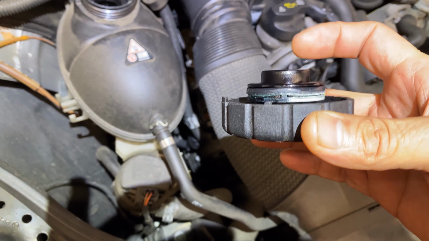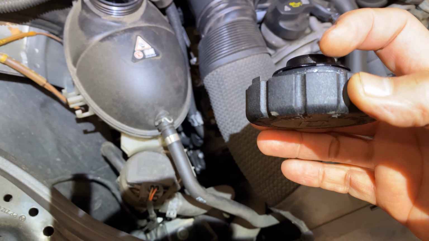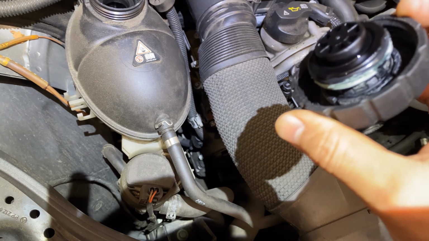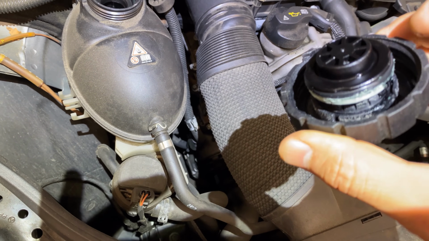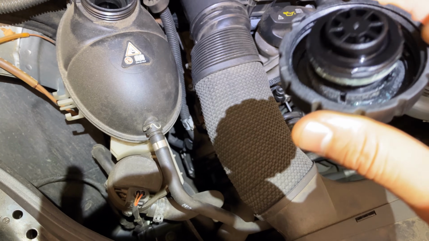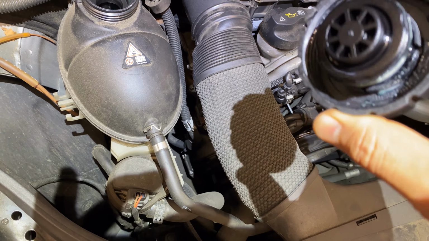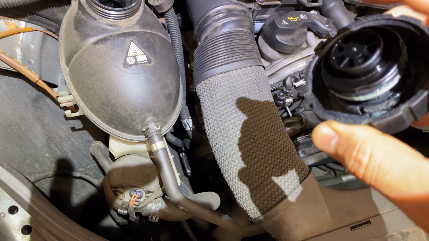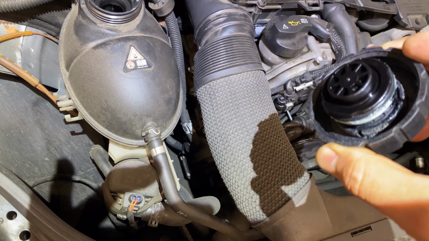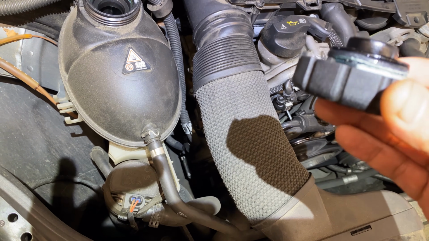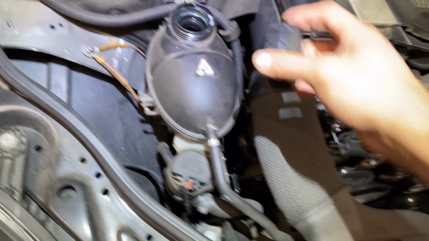The gasket on this cap has a chunk under it. So this has been leaking. If you can see the cap, it has coolant where it shouldn't be. So we can have coolant from here up, but not from here down. So definitely this cap will need to be replaced.